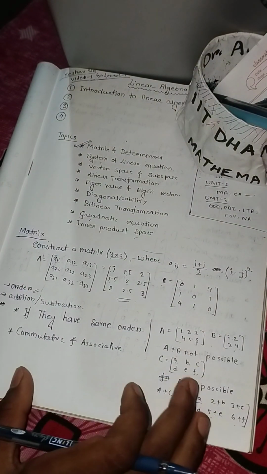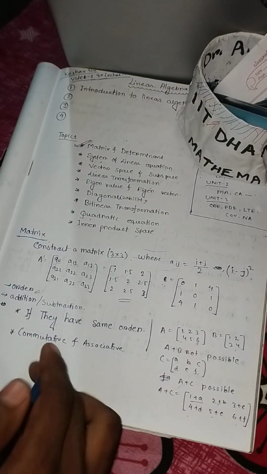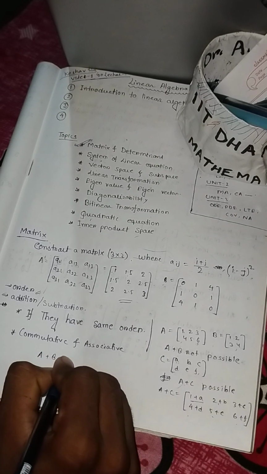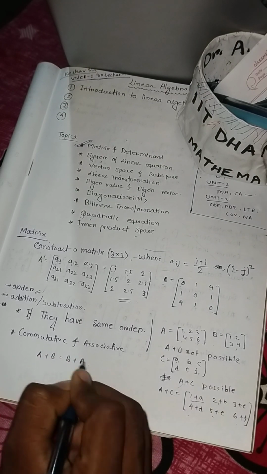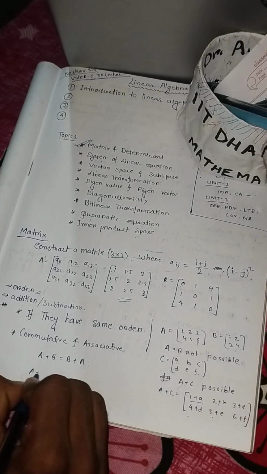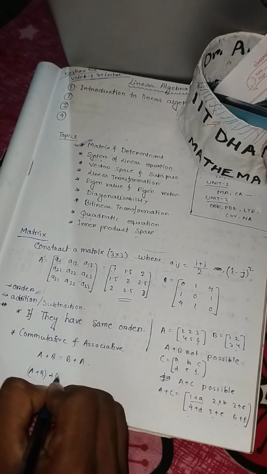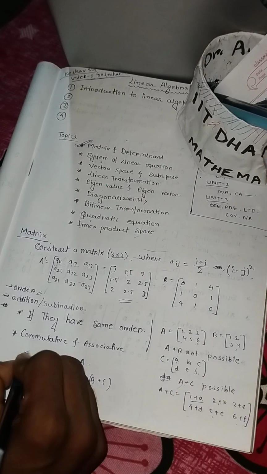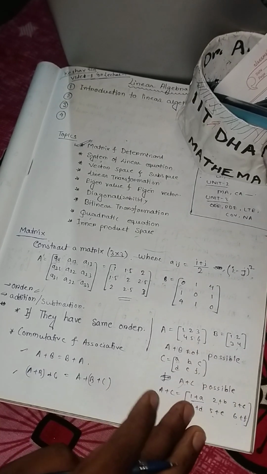Now they also have some properties, like the commutative property. Addition has the commutative property: A plus B is equal to B plus A. Also the associative property, that means (A plus B) plus C equals A plus (B plus C). These properties hold for matrices.